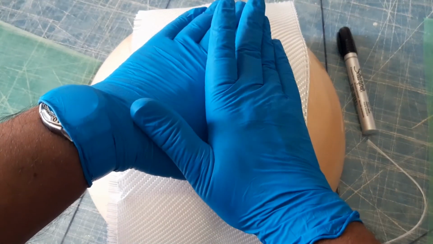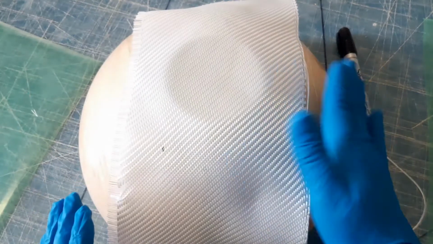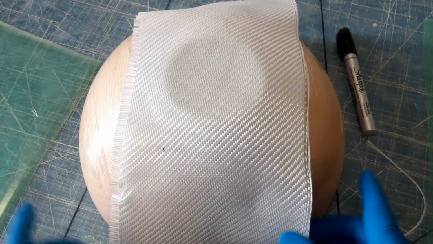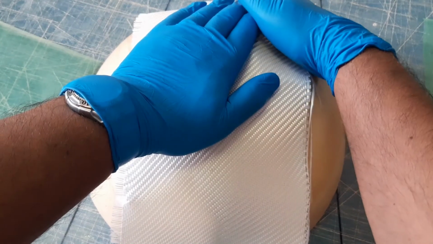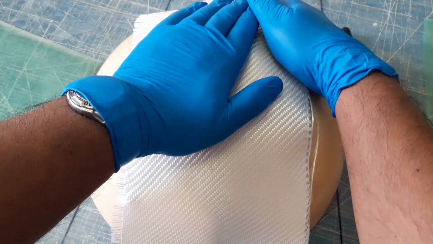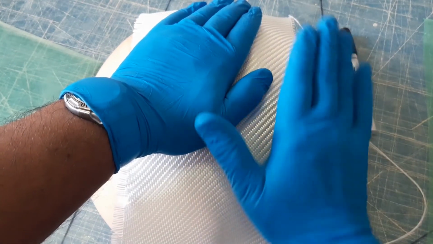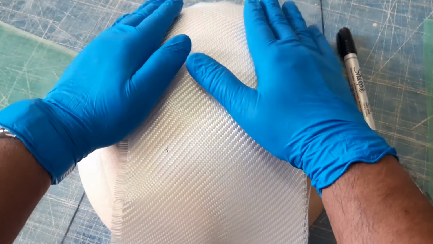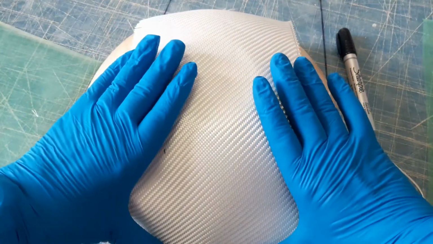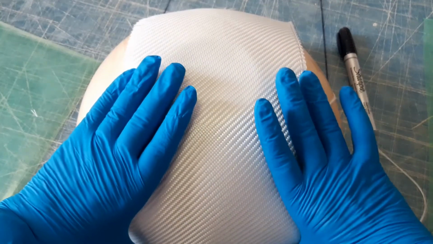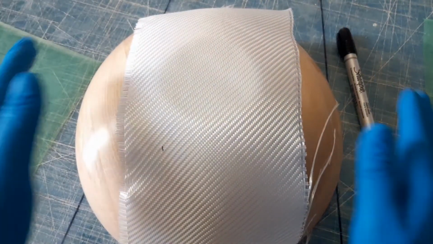Now I coax it slightly, and you will see that it is already laid up along that curve. So I'm coaxing it slightly, and you can see that it is getting laid up without any problems, right?